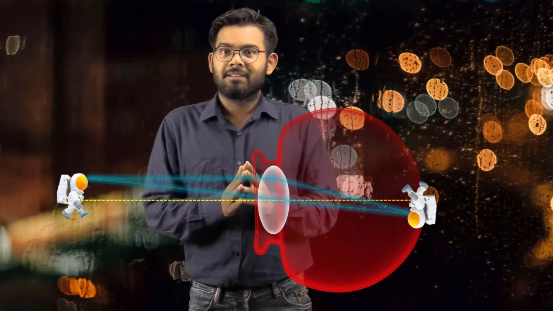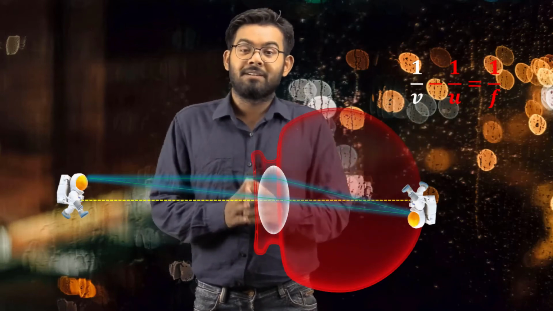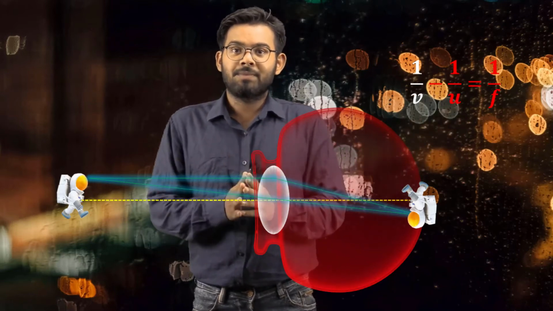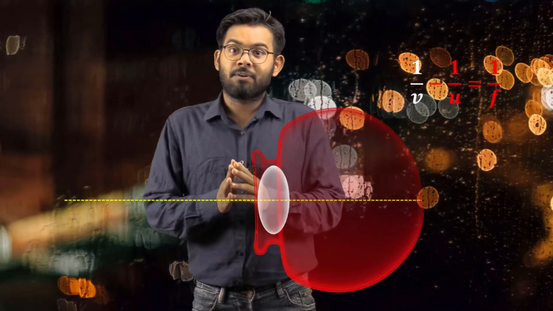Notice that the distance between the screen and the lens is a constant. This distance does not vary. So if we recall our lens formula, then we have 1/v - 1/u = 1/f. In this whole thing, our v, that is the image distance, is constant. And what about the object? Now, the object distance can be from 25 centimeter to infinity.